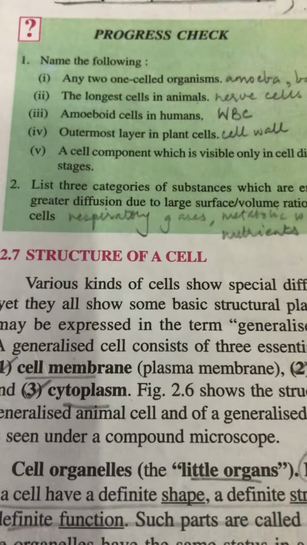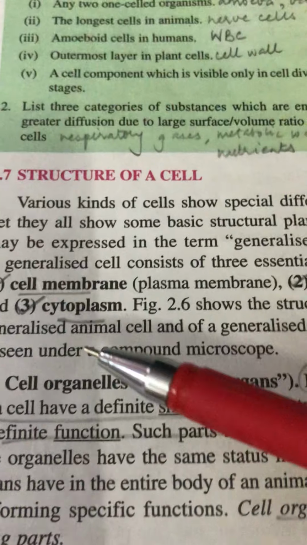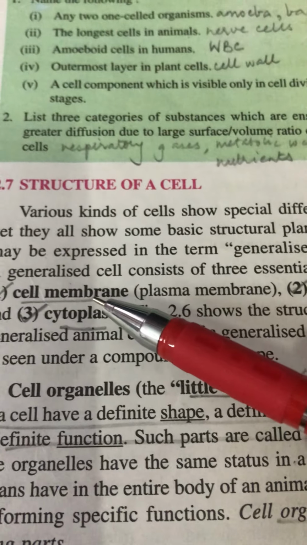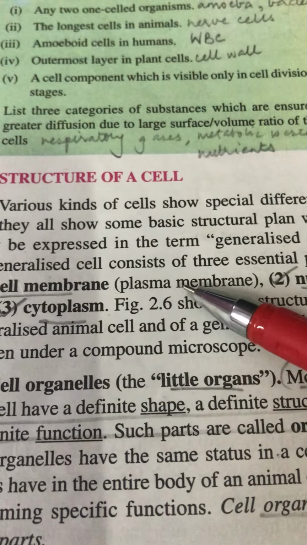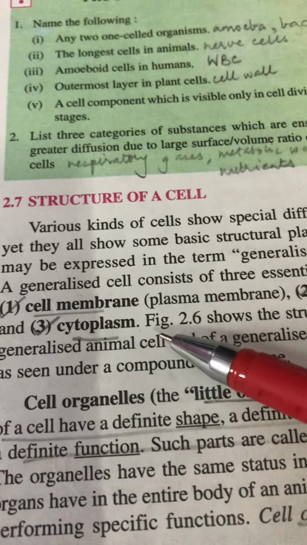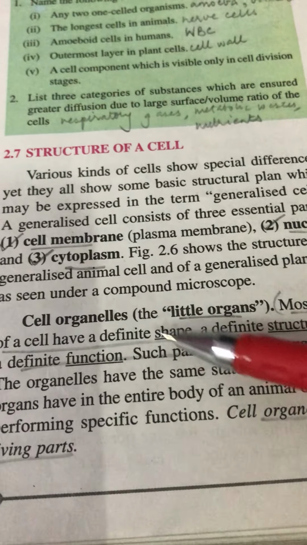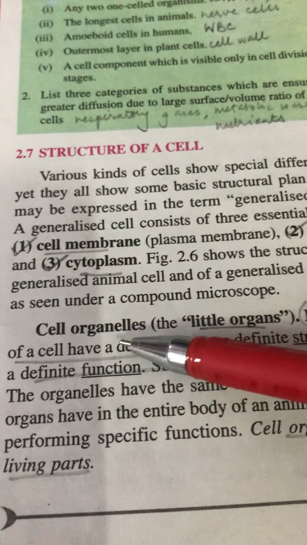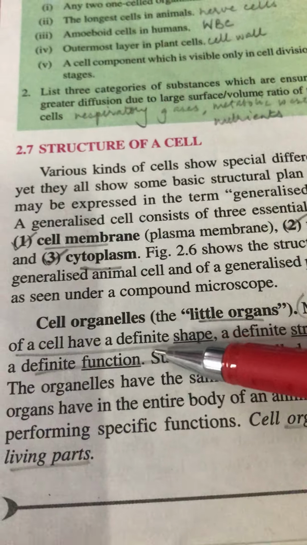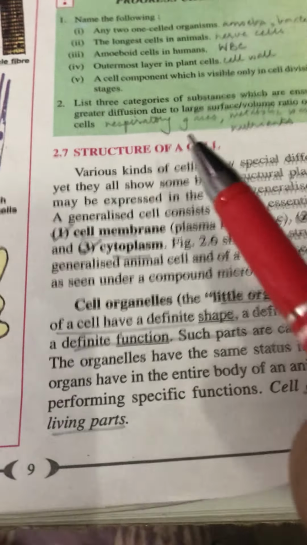Moving on, next is the structure of the cell. There are some parts which are present in every cell. Three main parts are the cell membrane or the plasma membrane, the nucleus, and the cytoplasm. And the cytoplasm contains a large number of organelles. Organelles are tiny living parts of the cell concerned with performing specific functions.